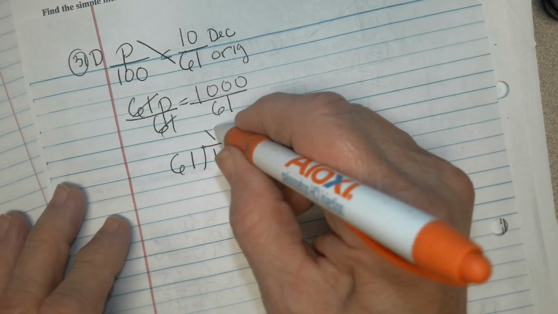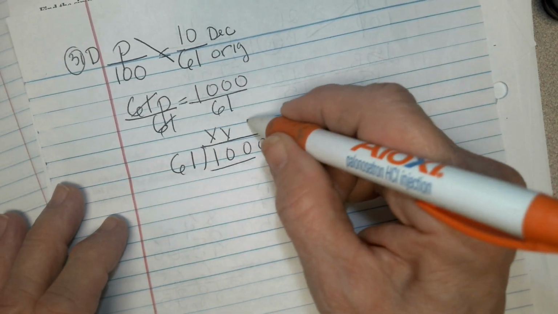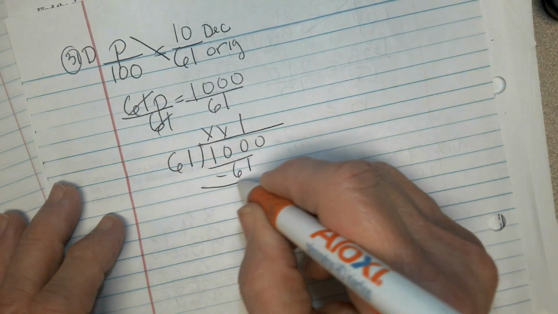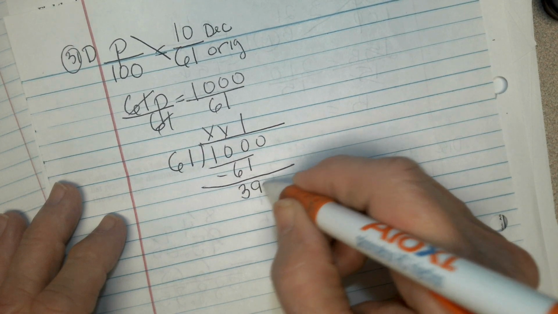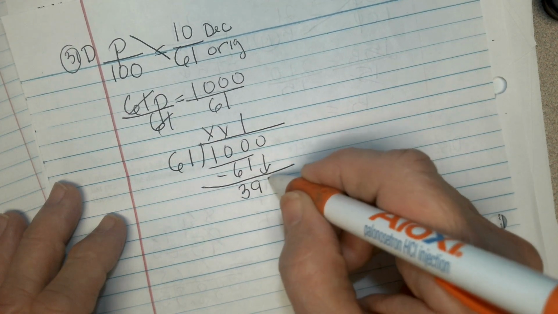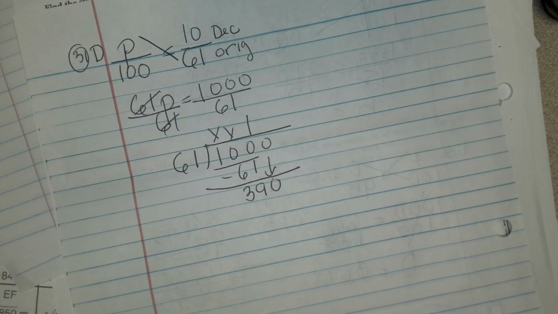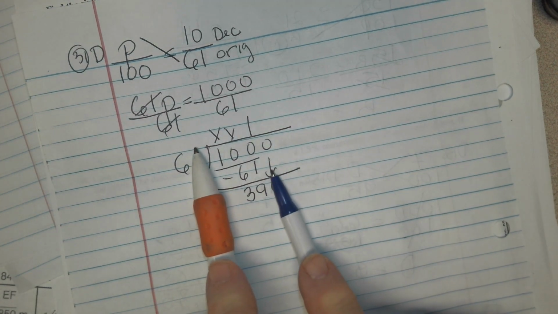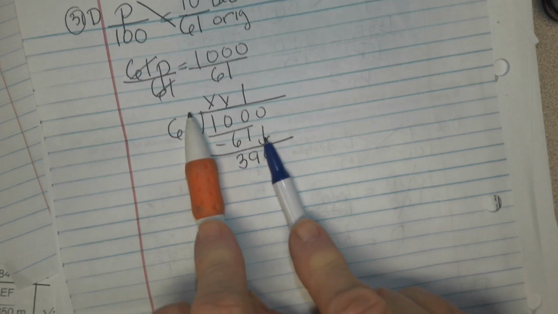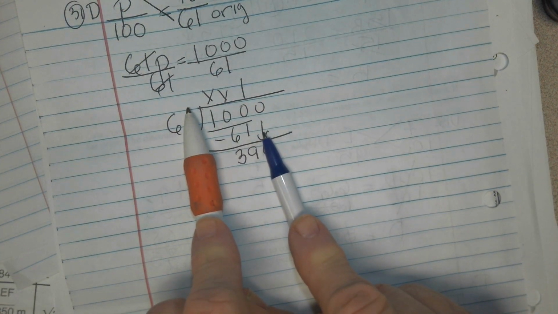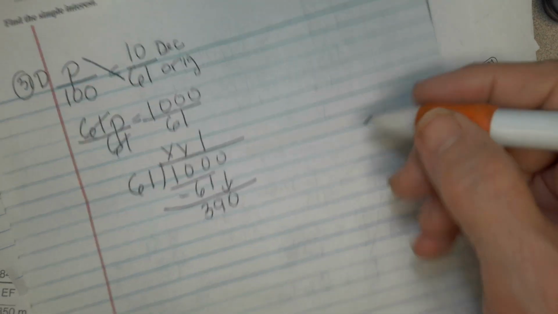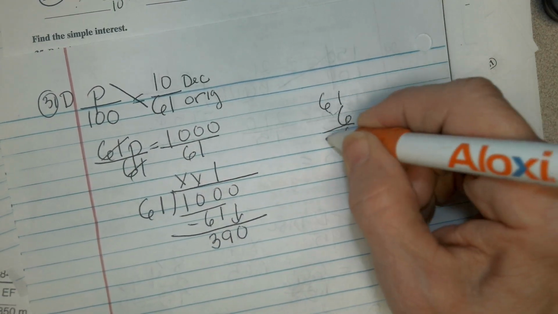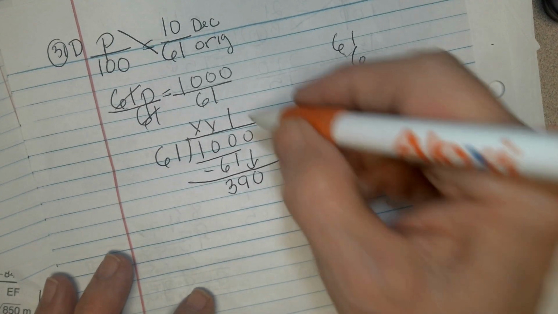61 does not go into that. It does not go into 10. There's only one 61 in 100. Subtract, that's 39. If I cover up that 1 and I cover up that 0, how many 6's in 39? There are 6. Okay, so it's going to go 6.